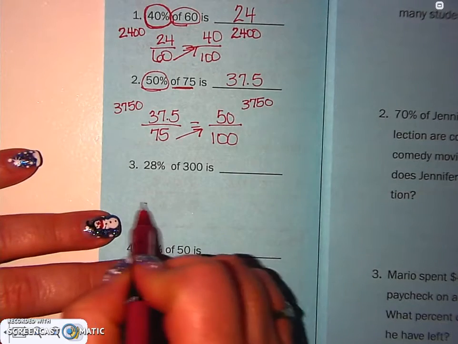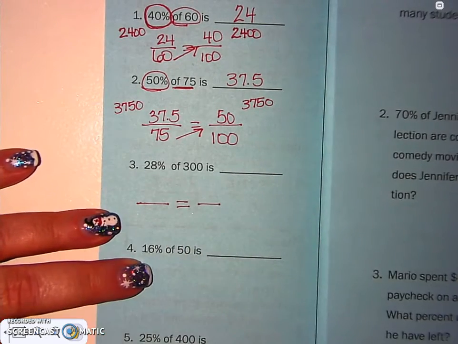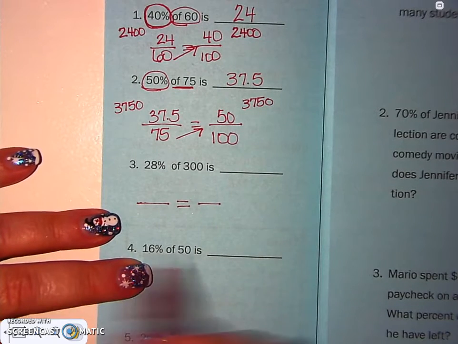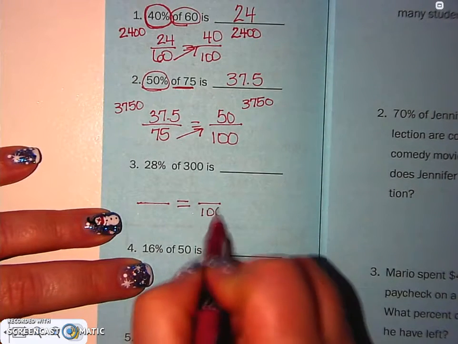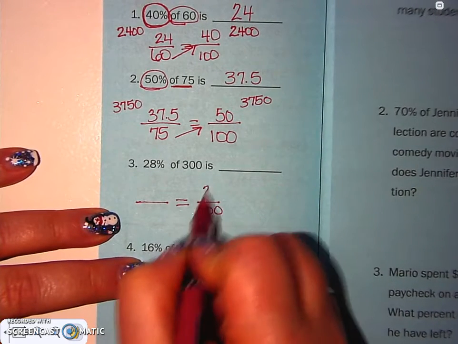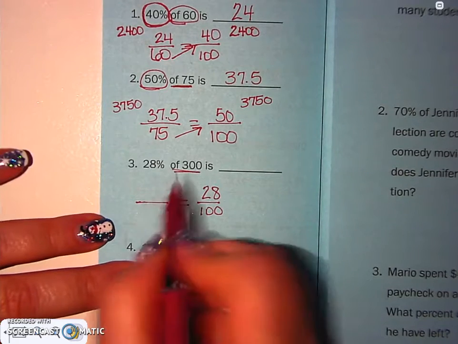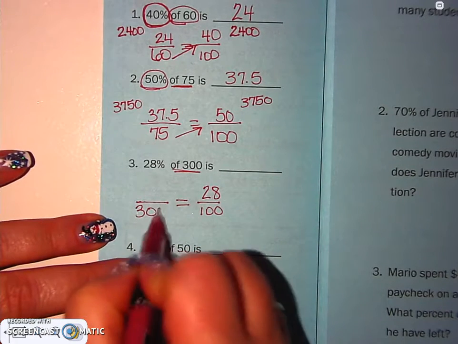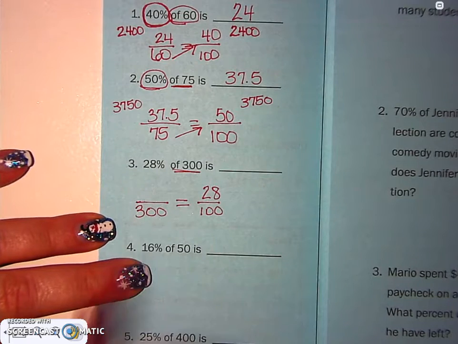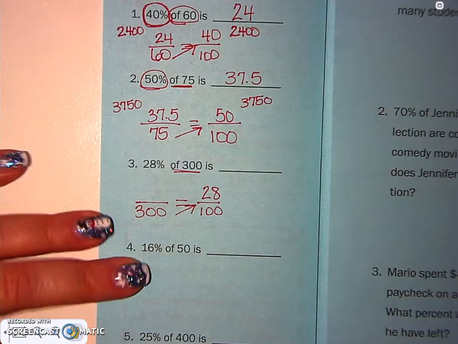All right, let's look at the next one. Set it up. Percent proportion. The fraction bar equals fraction bar. First thing we're going to fill in is 100. What goes over the 100? 28. Of is my whole. It goes over here. And I'm looking for the part. So cross multiply. 300 times 28.